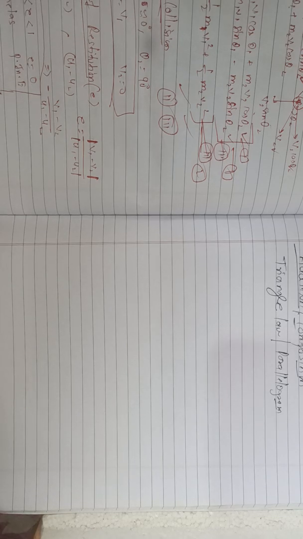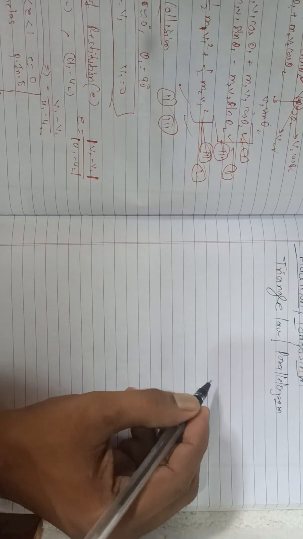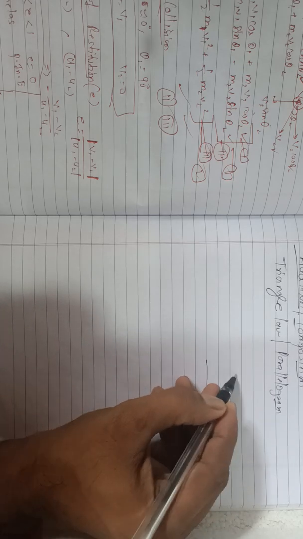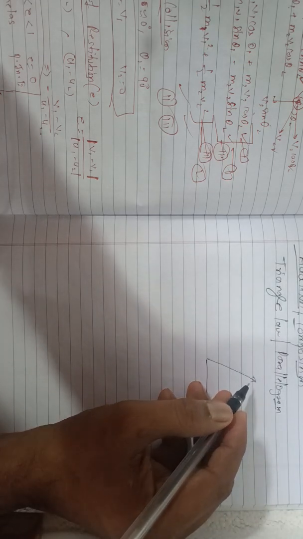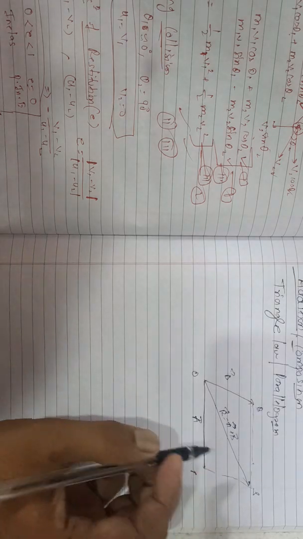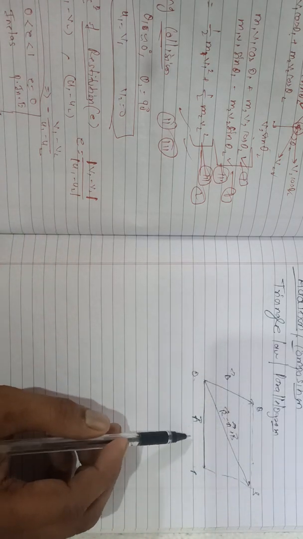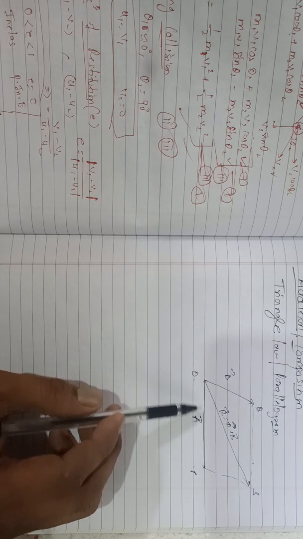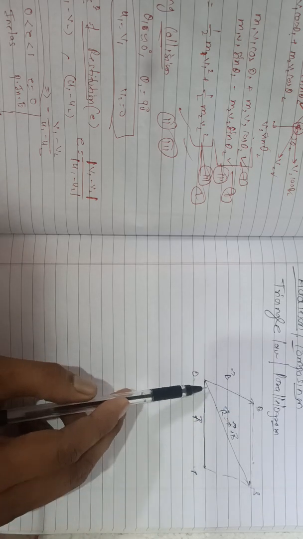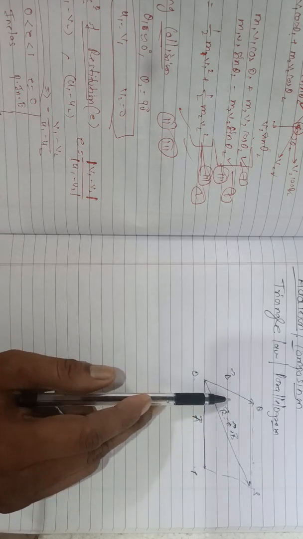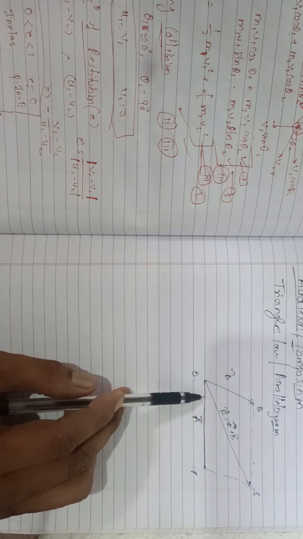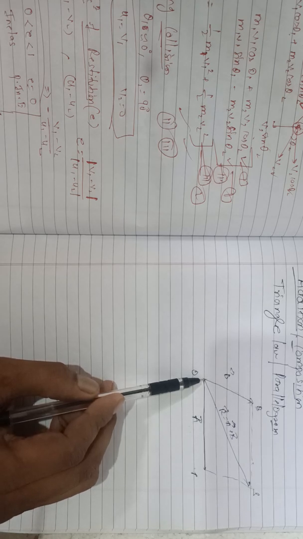So if we talk about the parallelogram rule of vector addition, first we need to know the definition of that rule. Now, what is the parallelogram rule of vector addition? Let me draw the diagram first. According to the parallelogram rule, if two vectors can be represented both in magnitude and direction by the two adjacent sides of a parallelogram drawn from a common point, you can see that this is drawn from a common point.